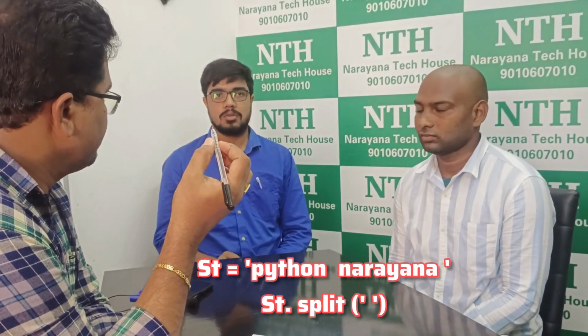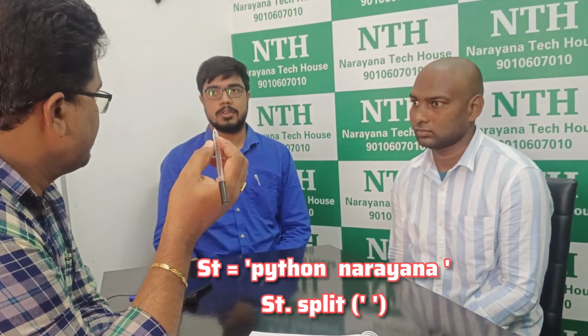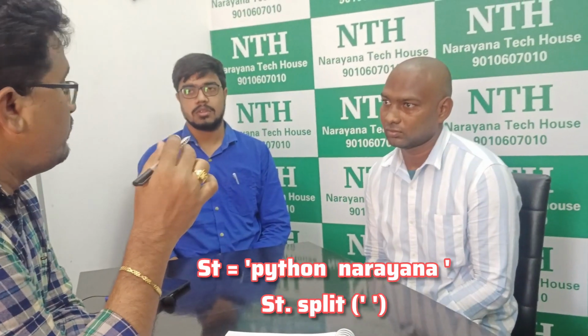Okay. Next, again the same string, st equal to Python Narayana. I want to split wherever space is there. Then which function do we use? st dot split of quotes, and inside the quotes we give space.